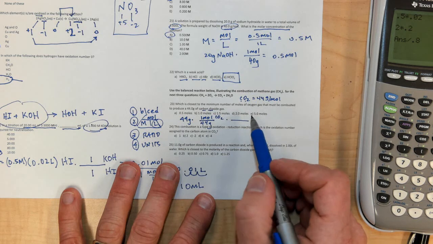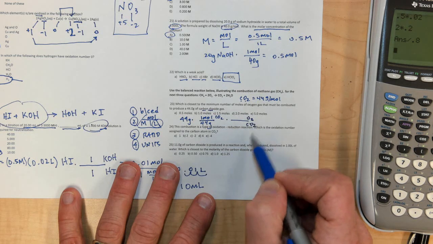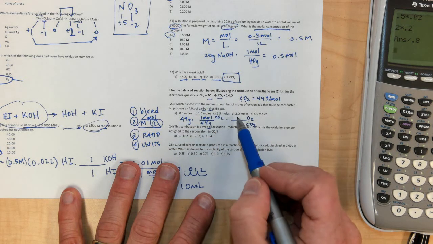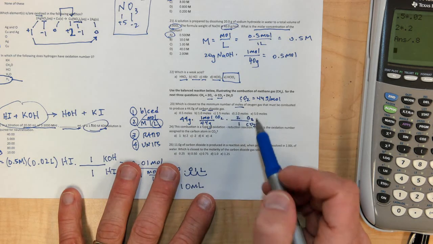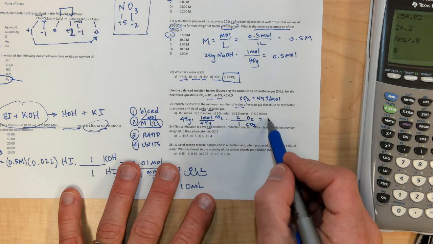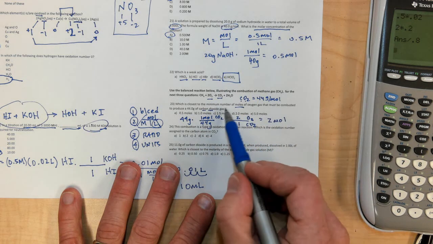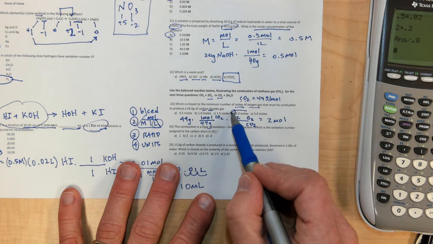We need oxygen, so oxygen would be my new set of units. Carbon dioxide goes in a position where it's going to cancel. For every 1 CO2, there are 2 O2s. And it wants to know the minimum moles of oxygen, so I can stop right there. 44 divided by 44 is 1 times 2 is 2. So 2 moles would be the minimum number of moles of oxygen gas that must be combusted, which is letter D.